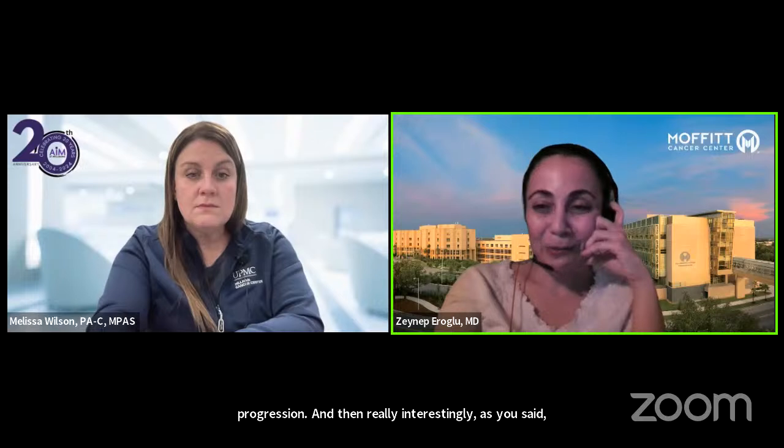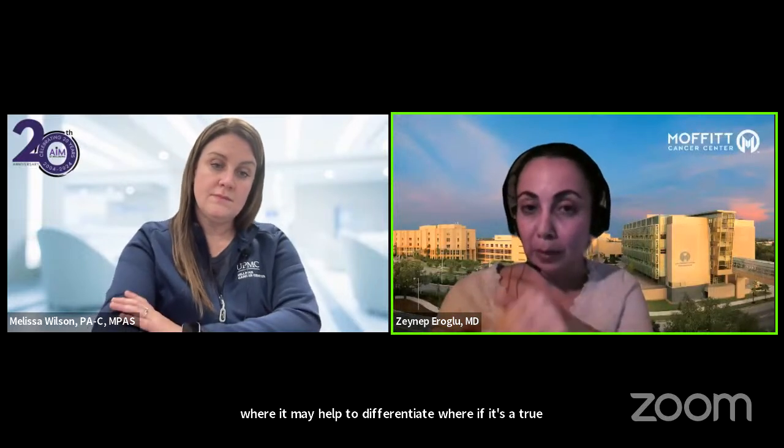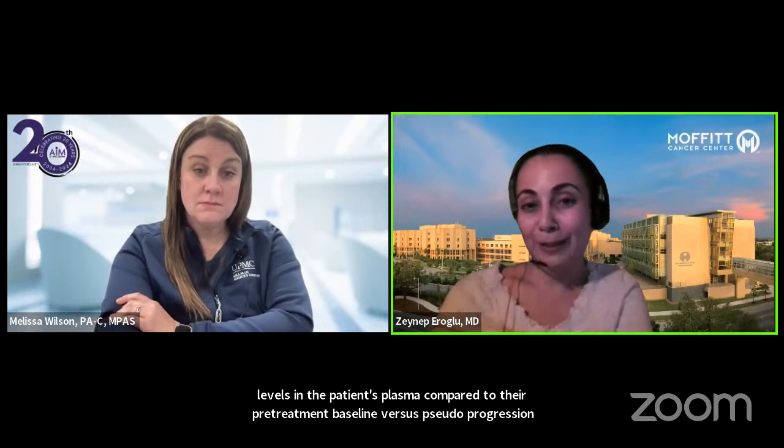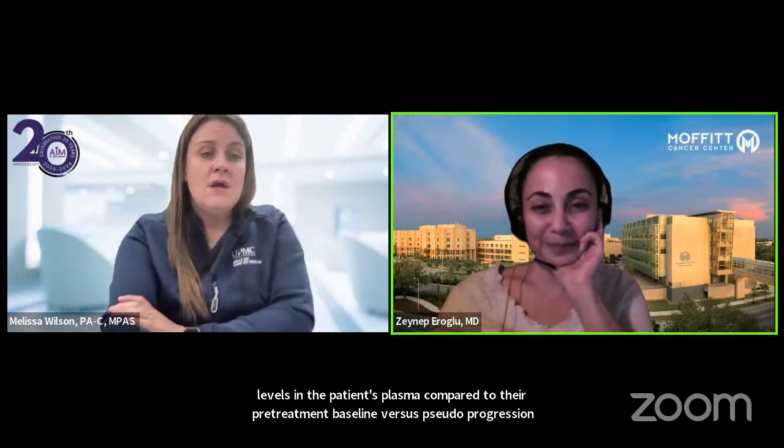And then really interestingly, as you said, with pseudo progression, there's actually been a couple studies looking at that as well, where it may help to differentiate, right? Where if it's a true progression, you're actually seeing rising ctDNA levels in the patient's plasma compared to their pretreatment baseline, versus pseudo progression, you may actually be seeing decreasing or undetectable levels.